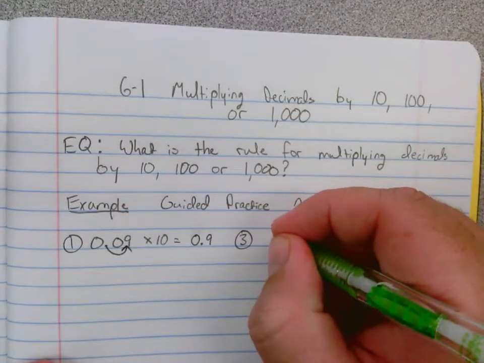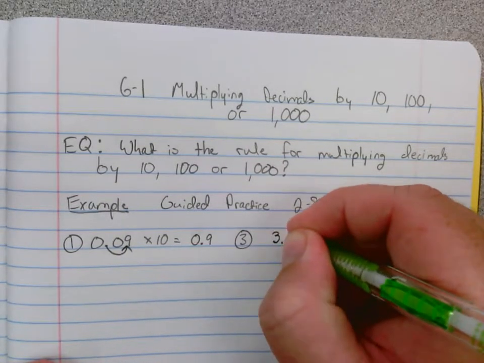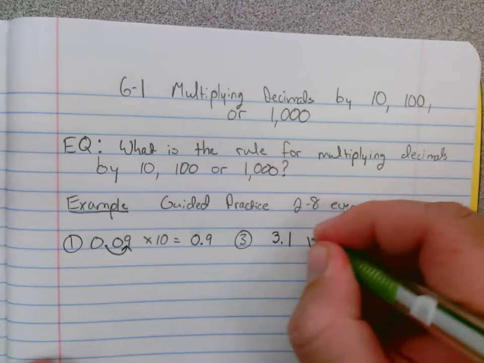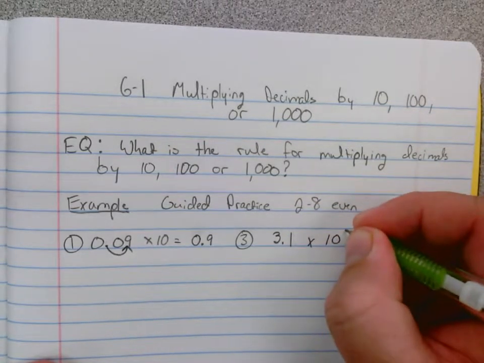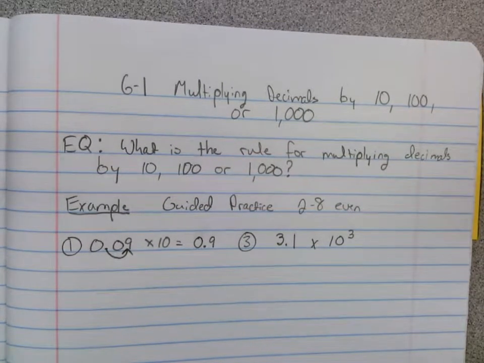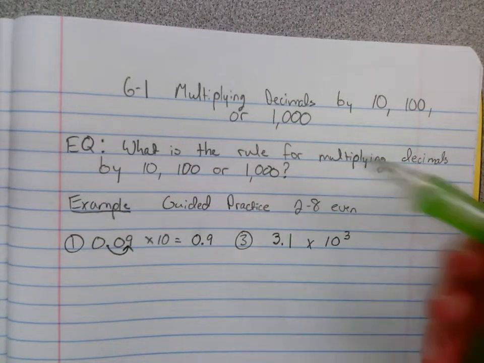So let's do 3 1/10 times 10 to the 3rd power. So hopefully everybody's caught up to this point.